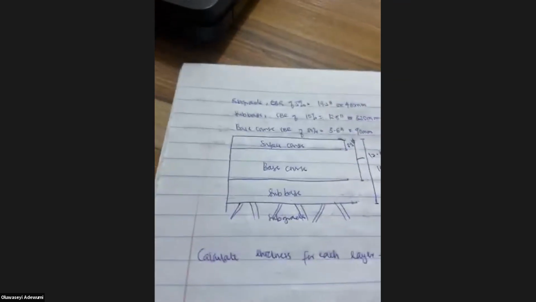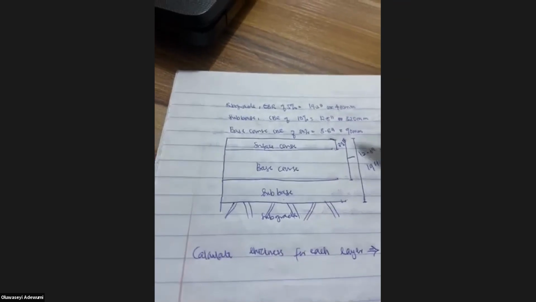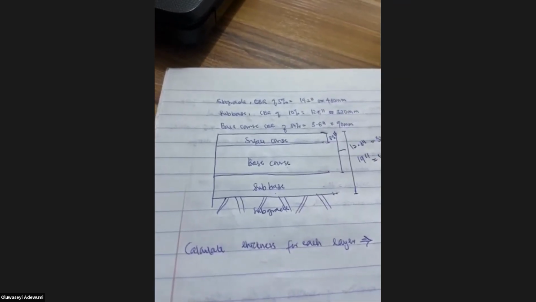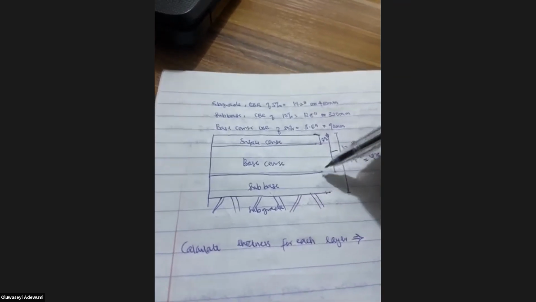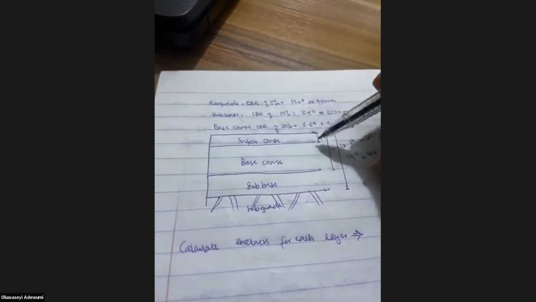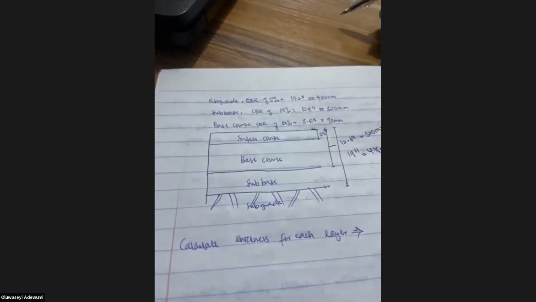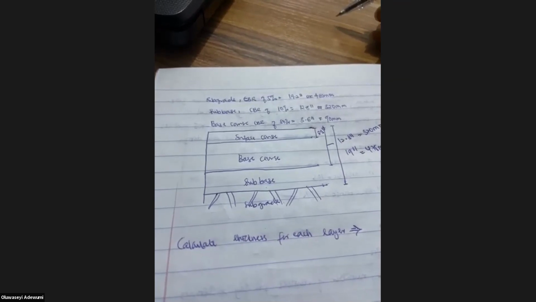So now we've gotten thickness from the subgrade to the pavement surface, from the sub base to the pavement surface, and from the base course to the pavement surface. Just note that from the subgrade surface to the pavement surface is going to give us 19 inches.